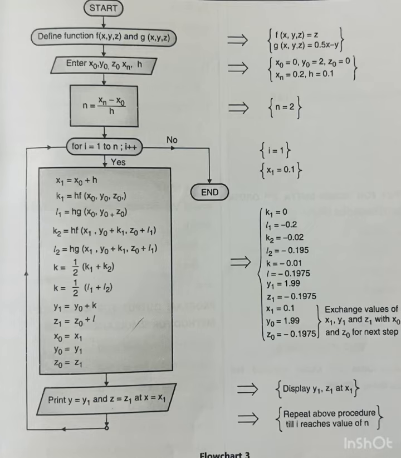This is a flowchart of the Runge-Kutta second order method for simultaneous equations, and even this is very easy. The only difference between this and the Runge-Kutta fourth order method is that you have to define function f of x,y,z and g of x,y,z, and then write all the formulas k1, l1, k2, l2, y1, z1, x0, y0, z0. Finally print. When the value of n exceeds the given value of n, the program will end itself and you will get the final answer.